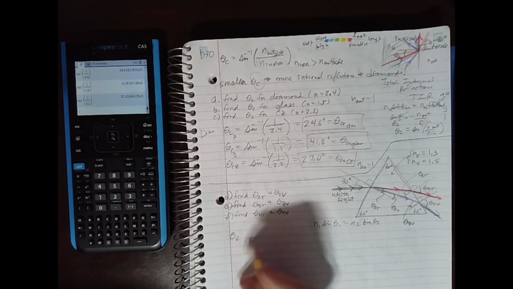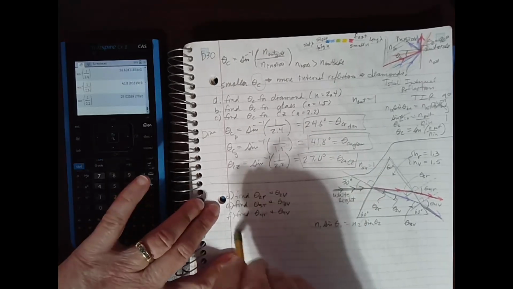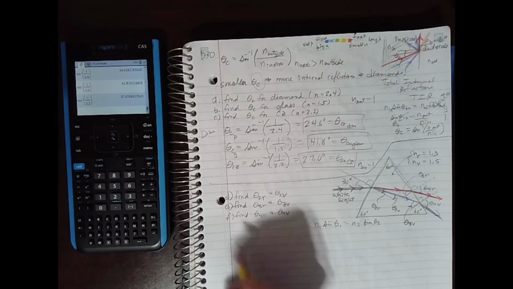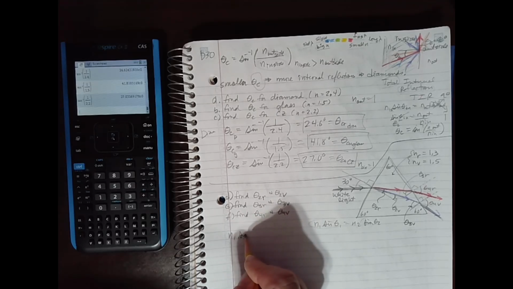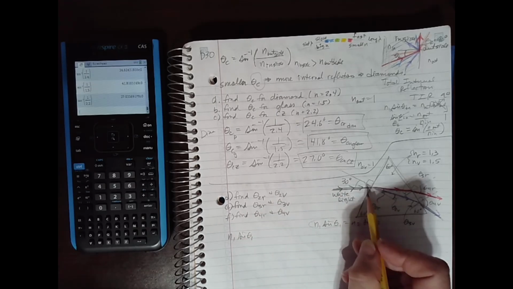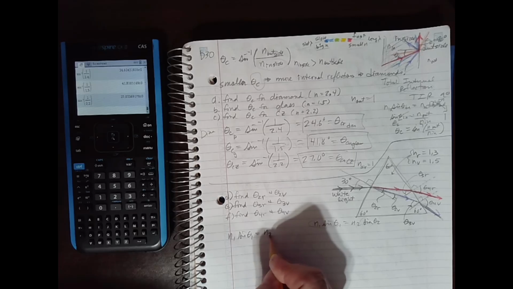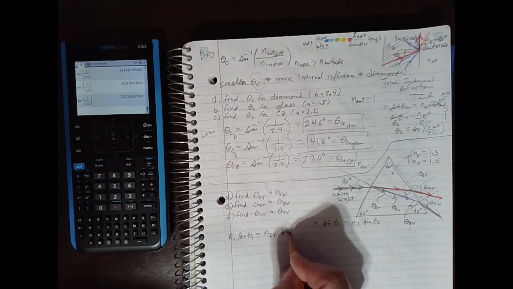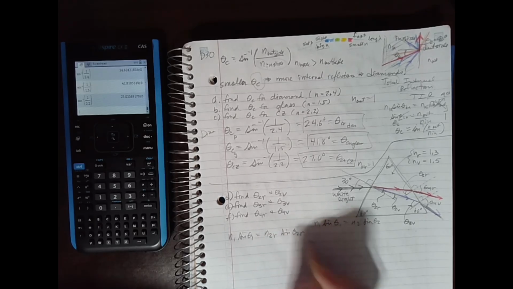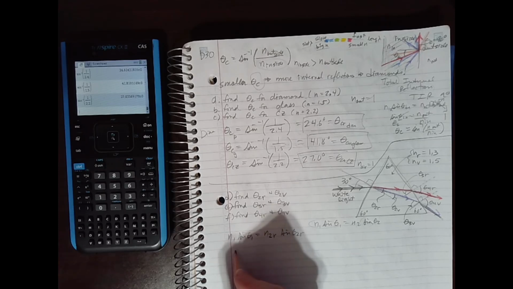So theta 2, well, let's write out Snell's law like we have here. So N1 sine theta 1, they're all together here, is going to be N2 for red sine theta 2 for red. All right, and so we can put in numbers and solve this, or just solve it algebraically.